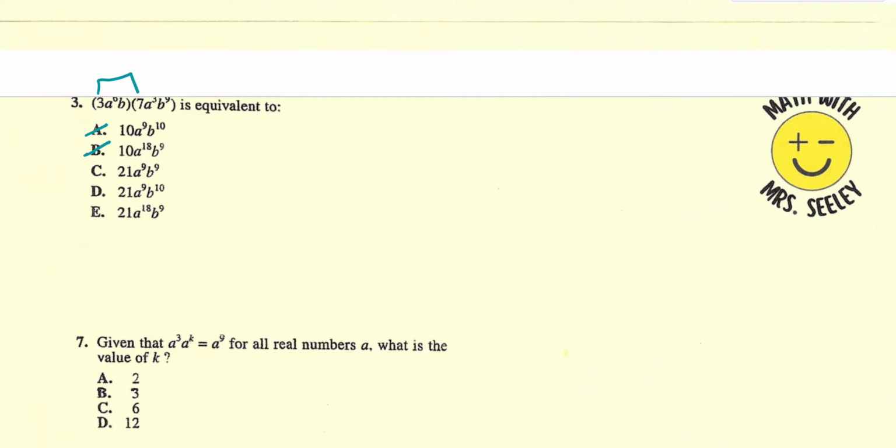That is an A to the 6th and an A to the 3rd, which is going to be A to the 9th. And then on your B's, that's a B to the 1st and a B to the 9th. So that's going to be 1 plus 9 is going to be B to the 10th. So my answer is D, 21, A to the 9th, B to the 10th.